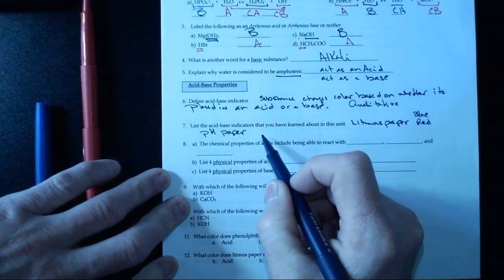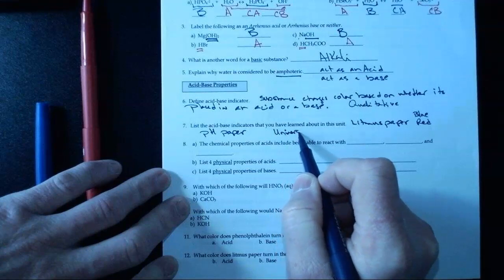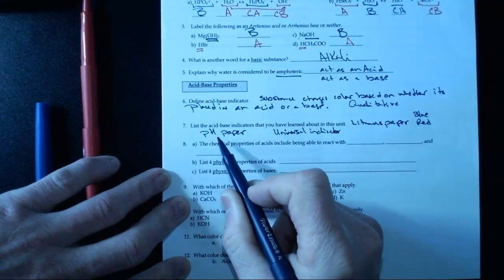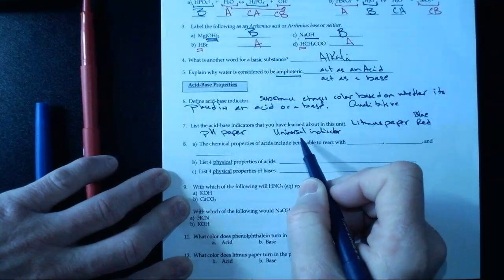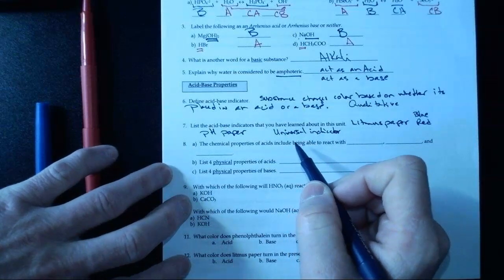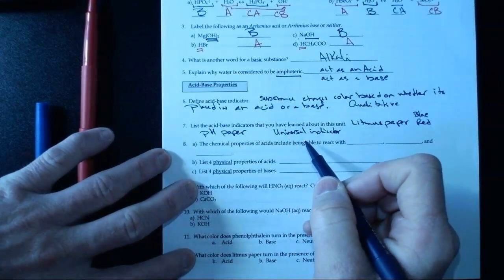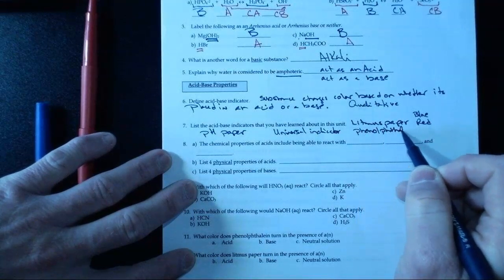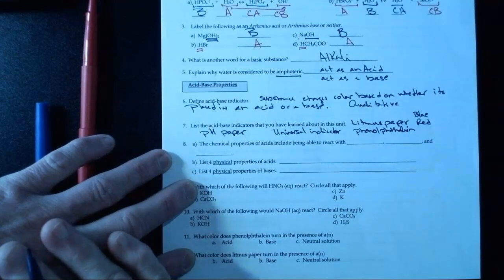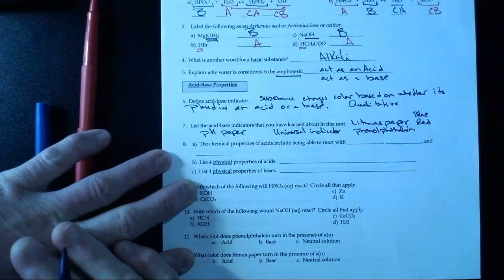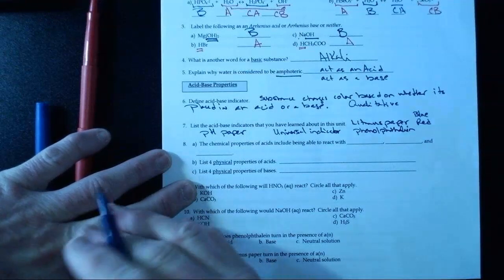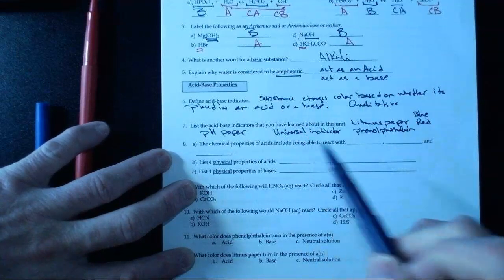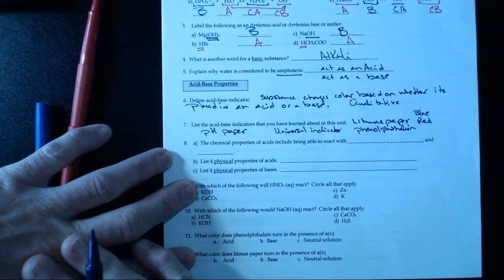You may or may not have talked about universal indicator in your class, which is not a paper. It works on the same principle as pH paper. It is a liquid that changes color based on pH. And then we all learned about phenolphthalein. It's such a fun word to say, phenolphthalein. Phenolphthalein is an acid-base indicator. So you probably learned about 3 of these at least. Not everybody talked about universal indicator, but it acts just like the pH paper.